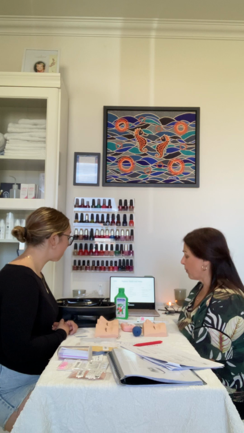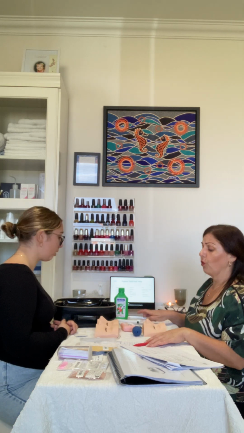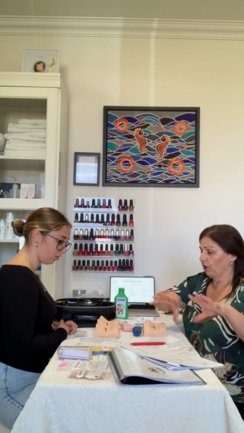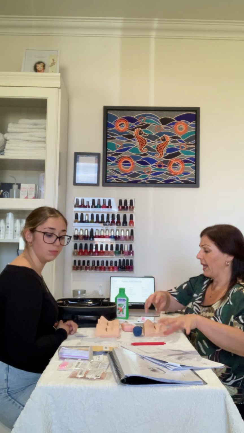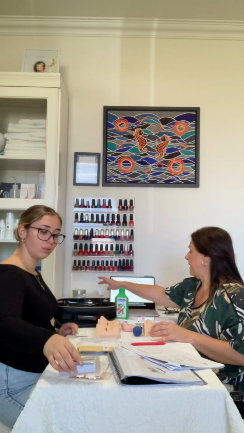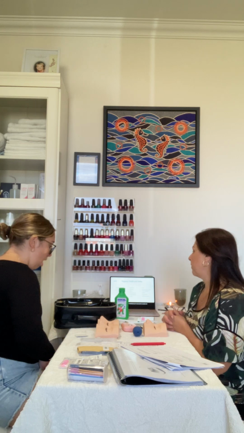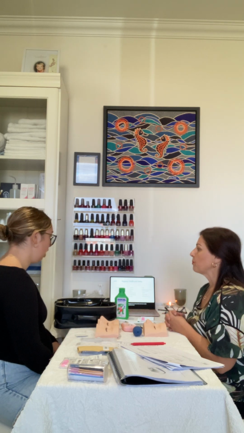Washing your hands is super important, and anytime you put your tweezers down and go to do something else, whether it be get more glue, whether it be get more lashes, restock, try and use your hand sanitizer, because remembering you're actually very close to their eyes, so you don't want to be passing on infections. Again, coughs and colds, best to reschedule your clients if you do have a cough or a cold.